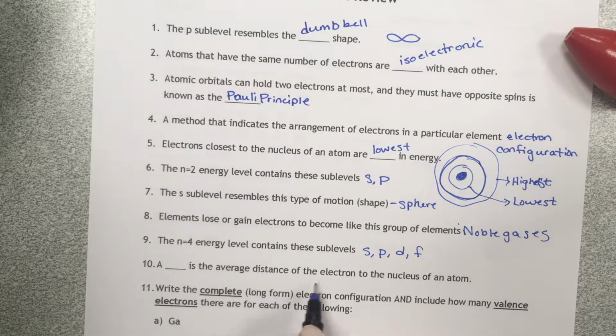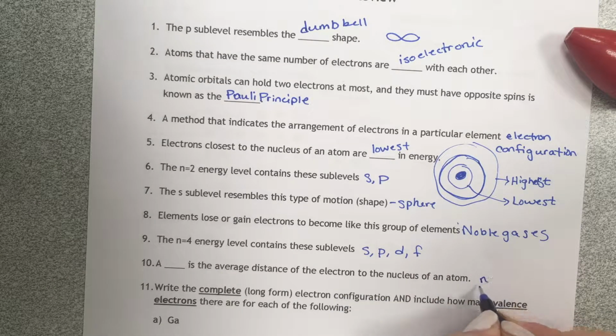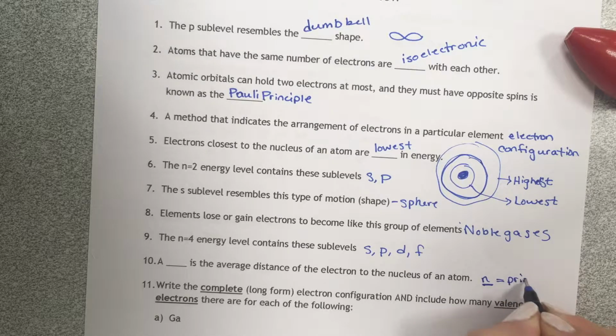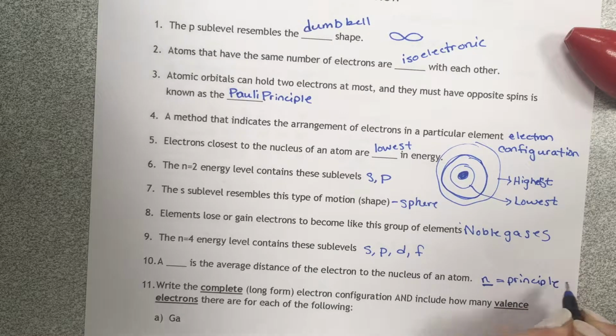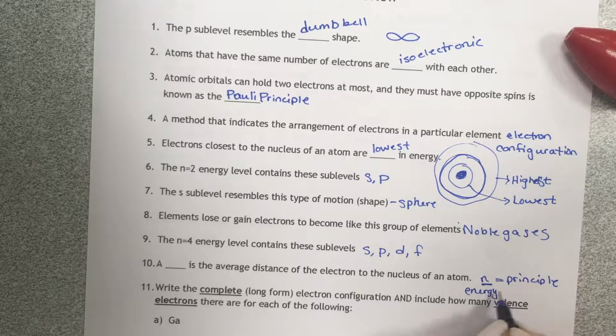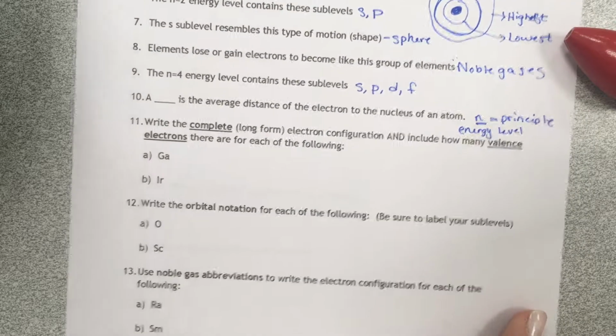A blank is the average distance of the electron to the nucleus of an atom. Average distance of the electron to the nucleus of the atom. That's N, which is called the principal energy level. All right, moving on.